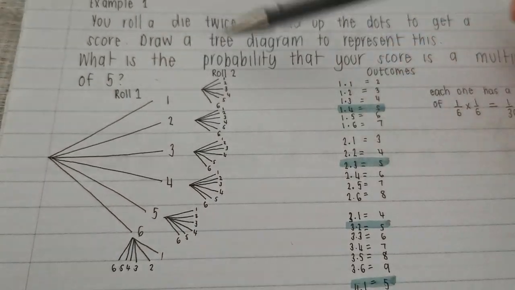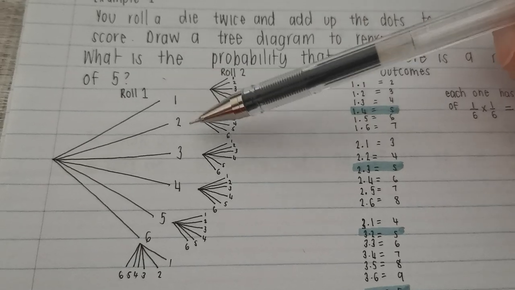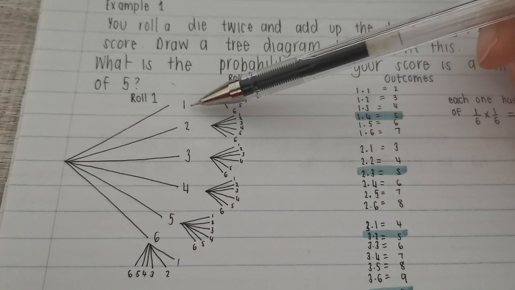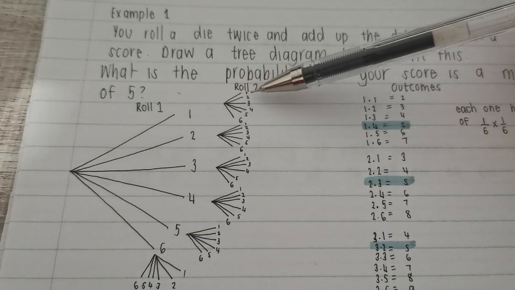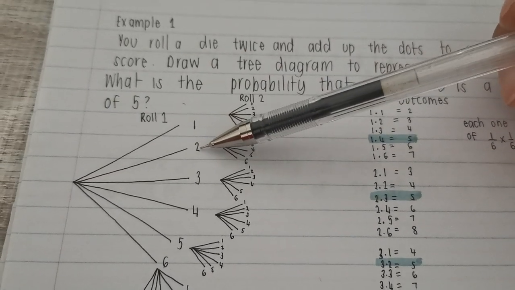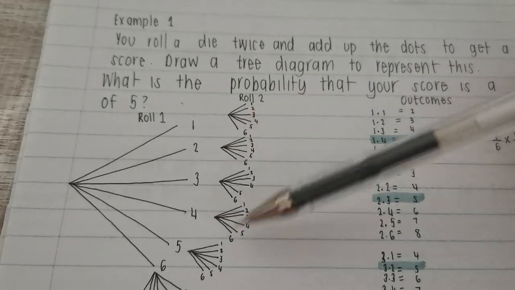But anyway, the first time you roll the dice, you have 6 possibilities. Either you can land on 1 or 2 or 3 or 4 or 5 or 6. If you land on 1 and you throw the dice again, you could land on 1, 2, 3, 4, 5, 6. If you threw the first time and got 2, you could again land on 1, 2, 3, 4, 5, 6. That's what I did with all of this.